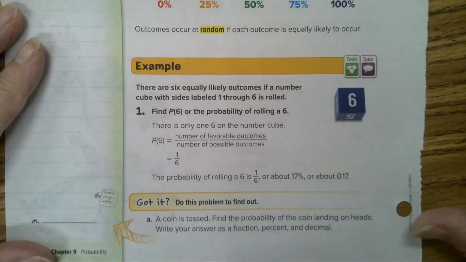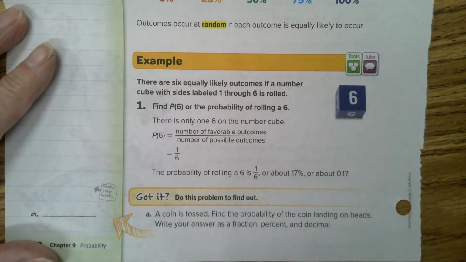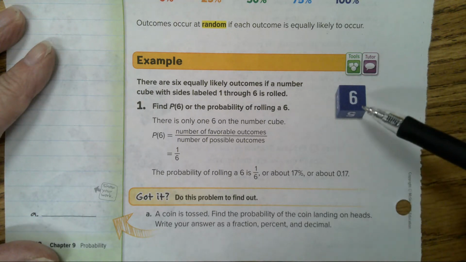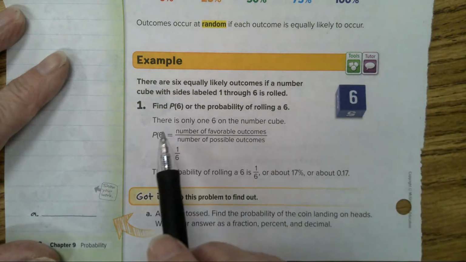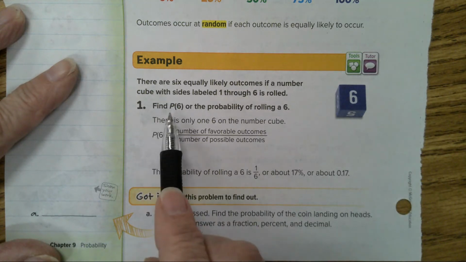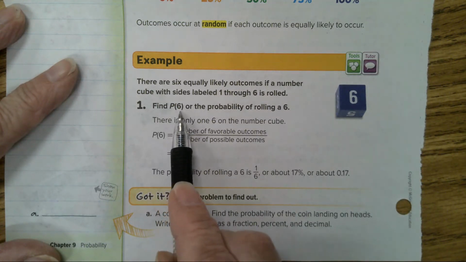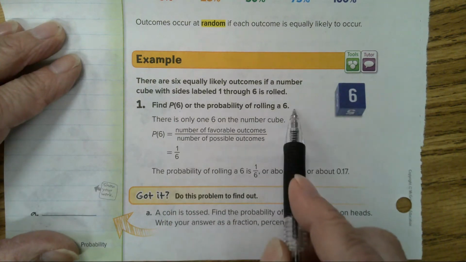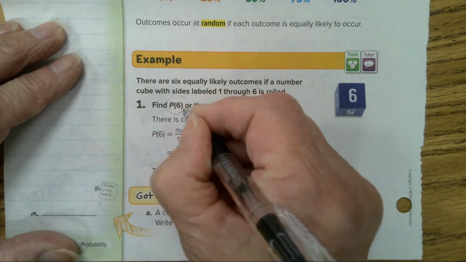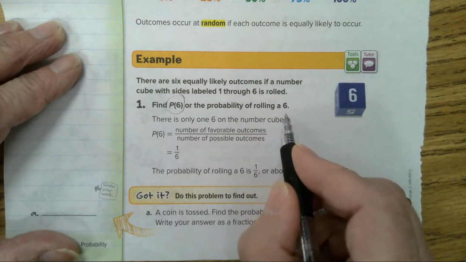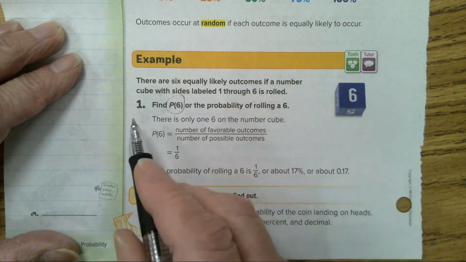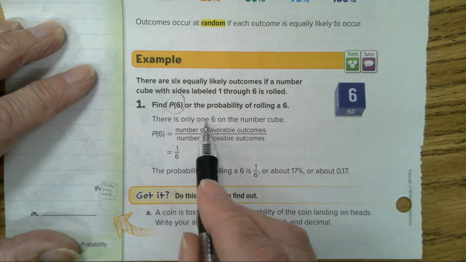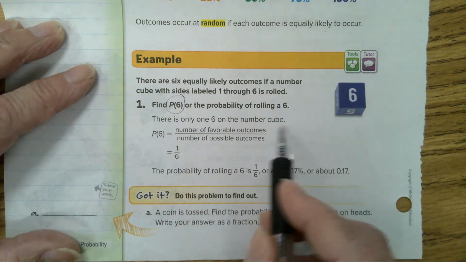There are 6 equally likely outcomes if a number cube with sides labeled 1 through 6 is rolled. Now look at how they write this. Find the probability of a 6. That's how you read it. Find P(6), or the probability of rolling a 6. It's much easier to write that than to write this. Don't you all agree? So everyone understands what that says. There is only 1 six on the number cube. So this is how you write it.